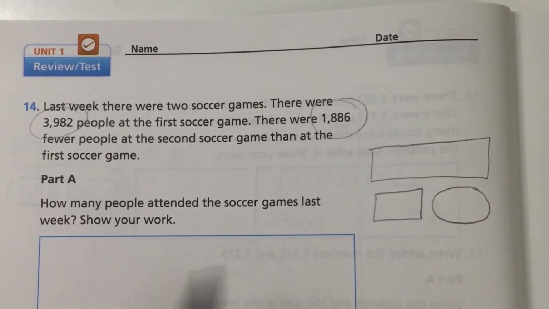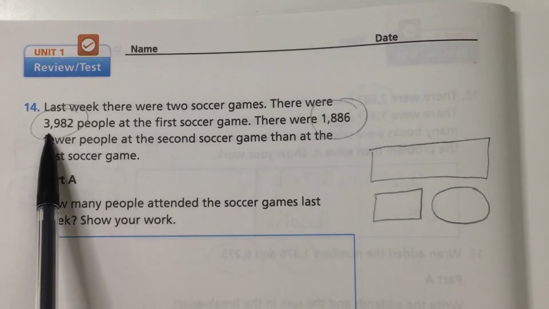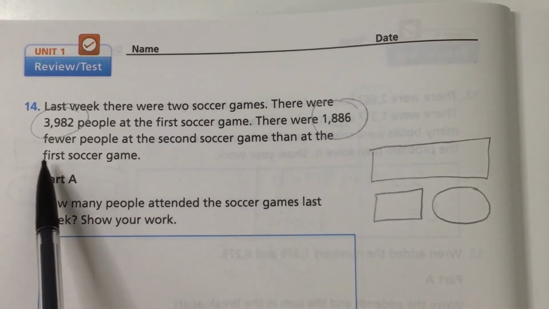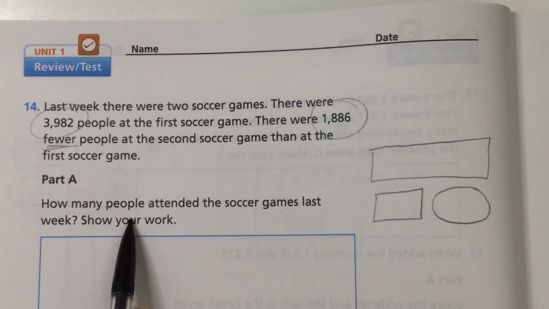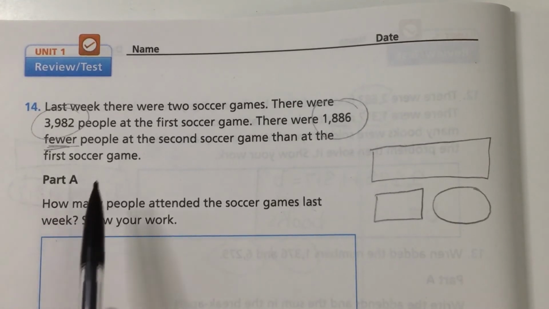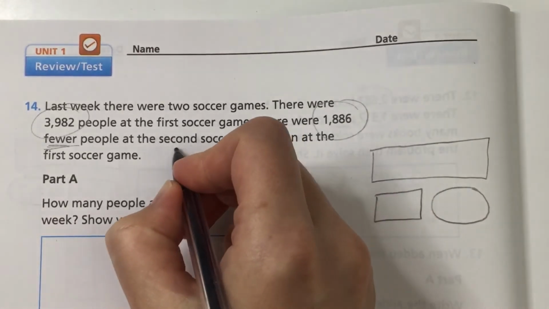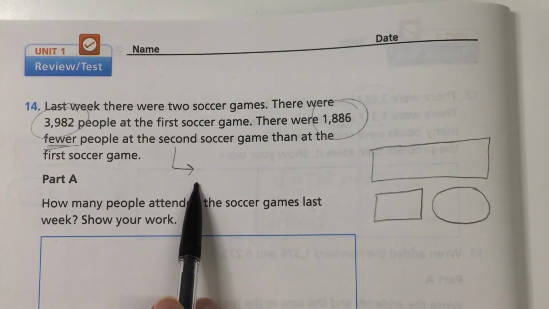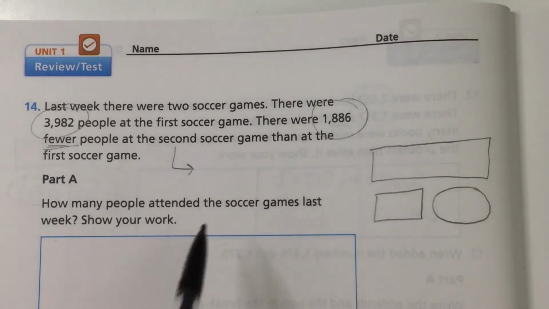What do you think we know? Well, how can we fill this drawing in? There were 3,000 something at the first. There were 1,000 something fewer at the second. How many attended the soccer games last week? Do we know how many were at the second game? No, we don't. So I'm going to draw a little arrow because that's where I'm going to put that answer. How many were at the second game? We don't know. Do we know the big number or the smaller number?